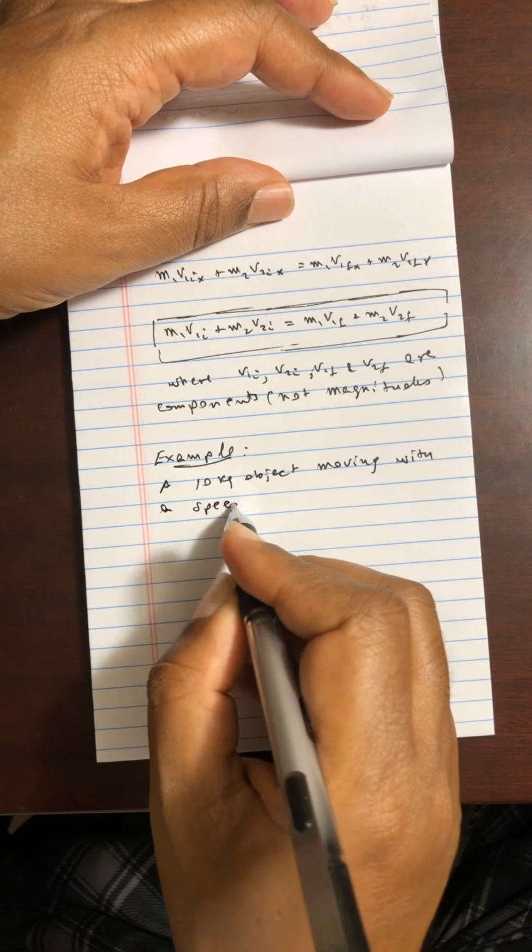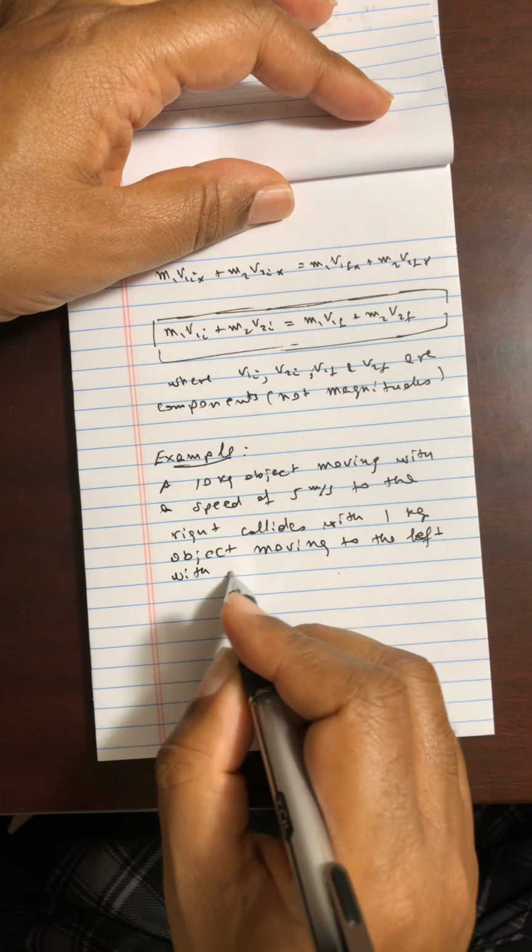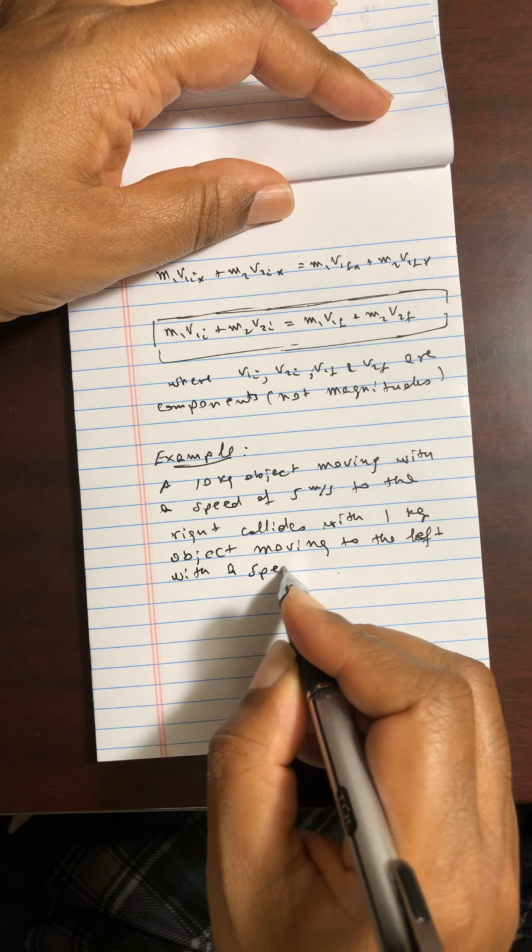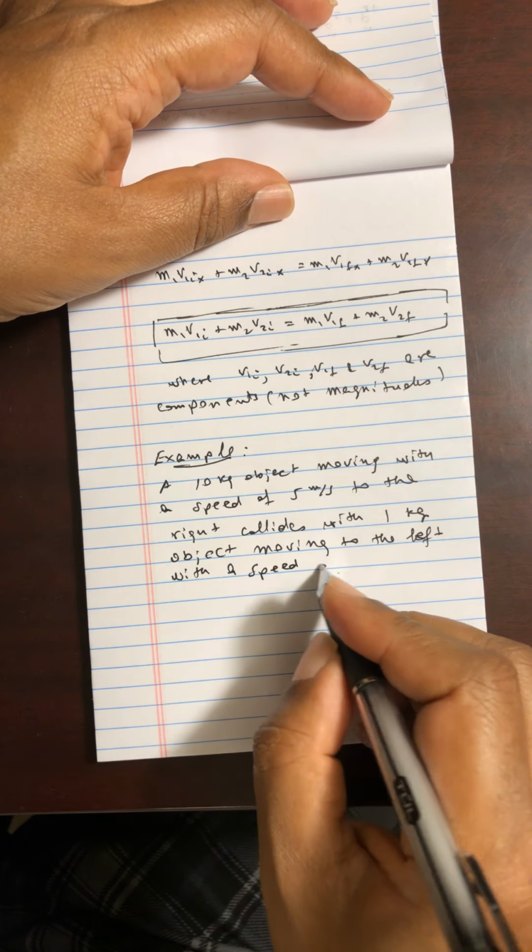collides with a 1 kilogram object moving to the left with a speed of, let's say, 2 meters per second.